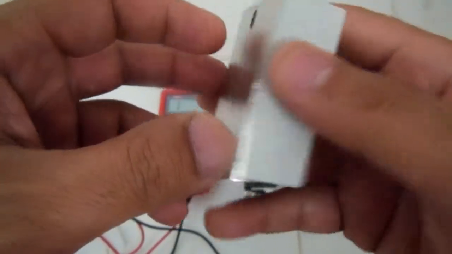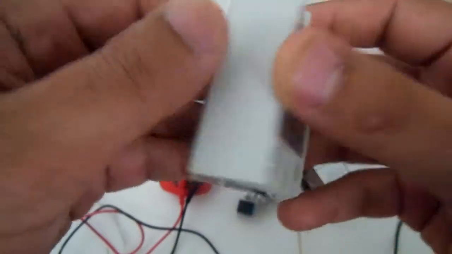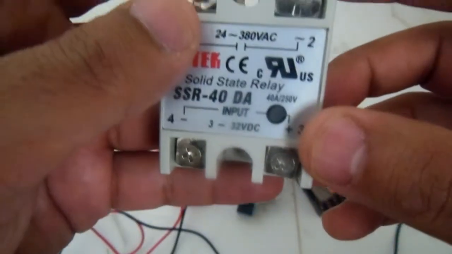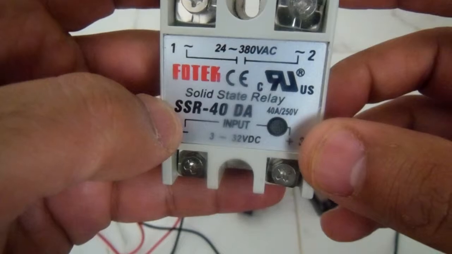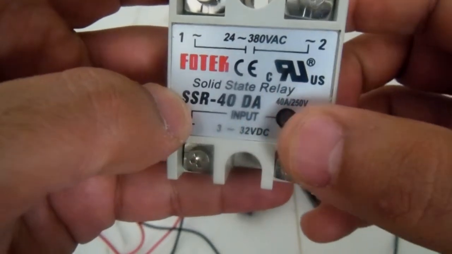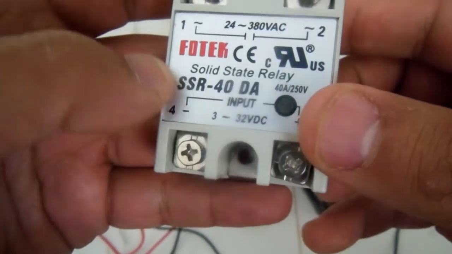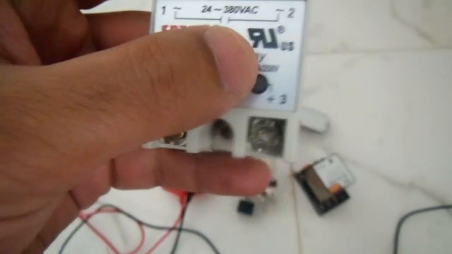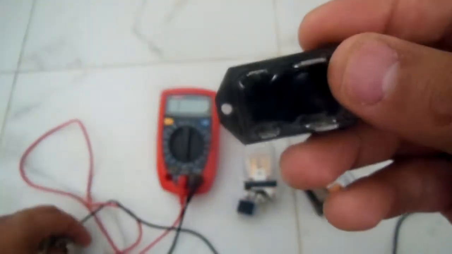It is a very useful device, a solid state relay. It is a power relay of about 40 ampere. It is a 40 volt, 40 ampere relay, and there is also a small relay. It is also a solid state relay.